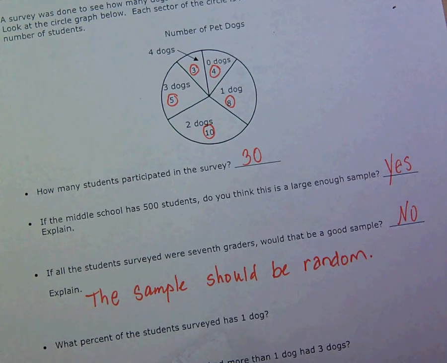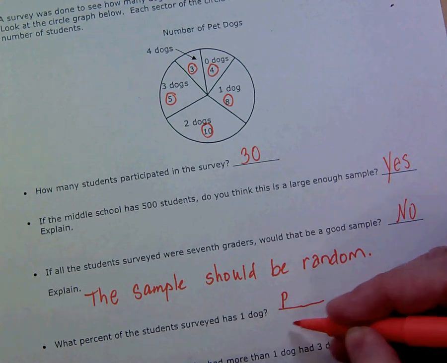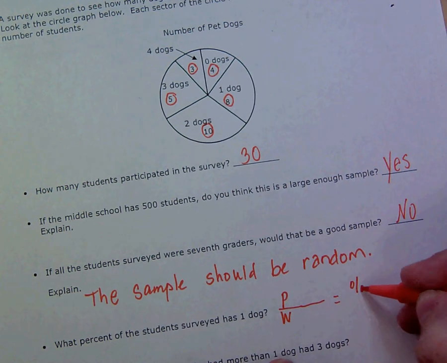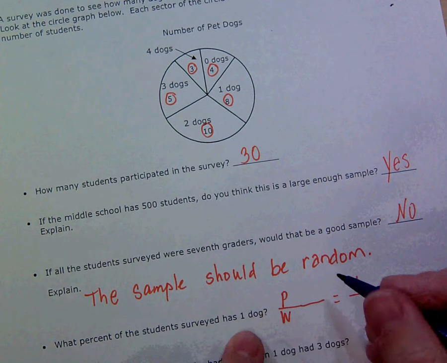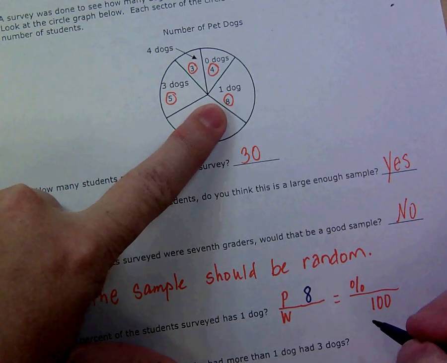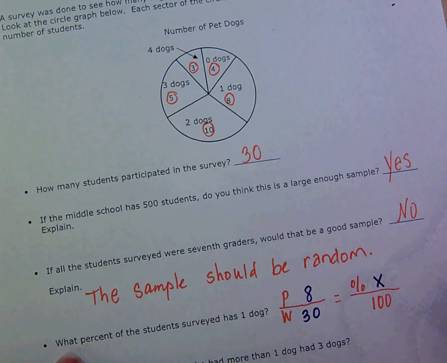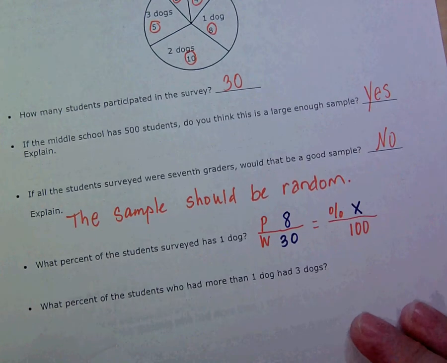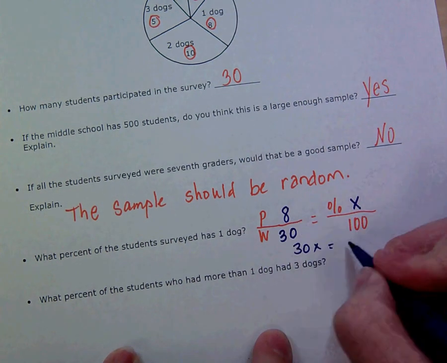What percent of the students surveyed has 1 dog? Okay, so part over the whole equals a percent over 100. The part is going to be the numbers that has 1 dog, and 8 of them has 1 dog. Okay, the whole number of students was 30. The question is what percent, so that's my unknown. And now I cross multiply and divide this and I get my answer. 30x equals 800.